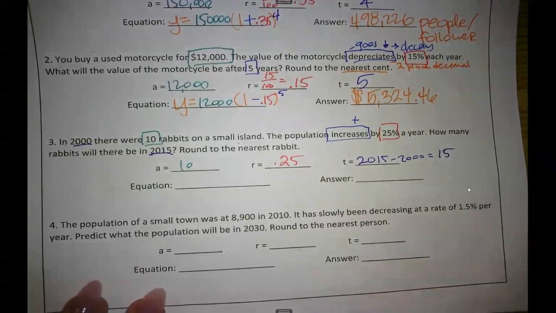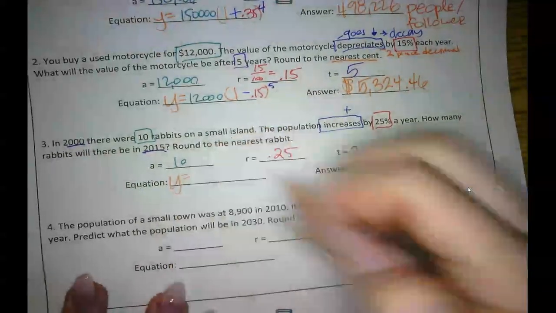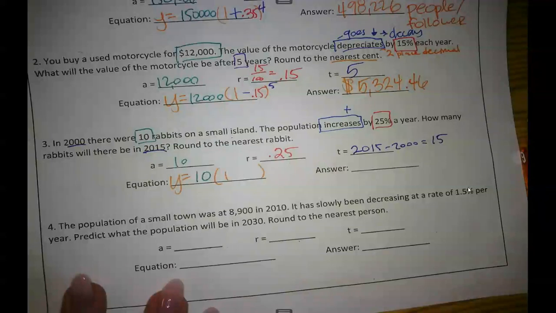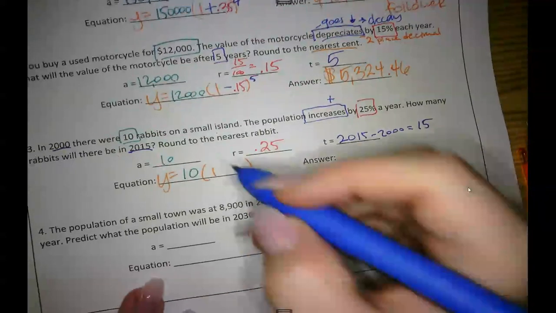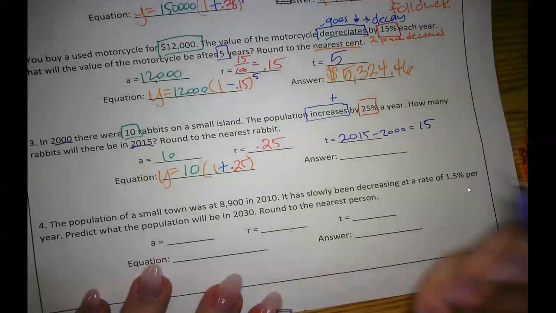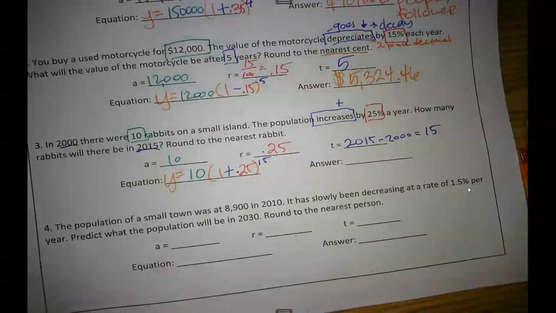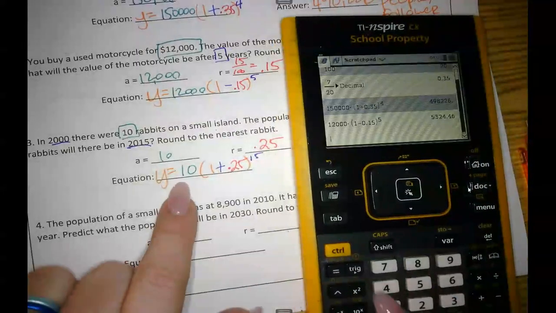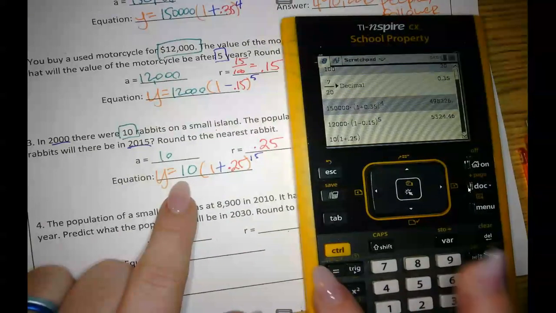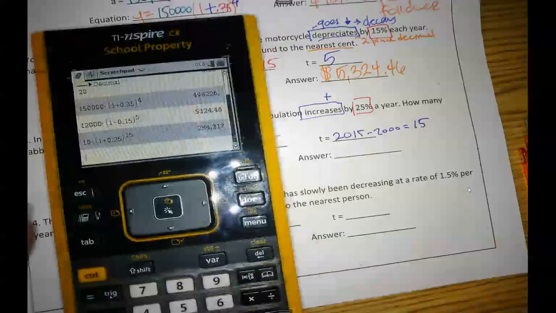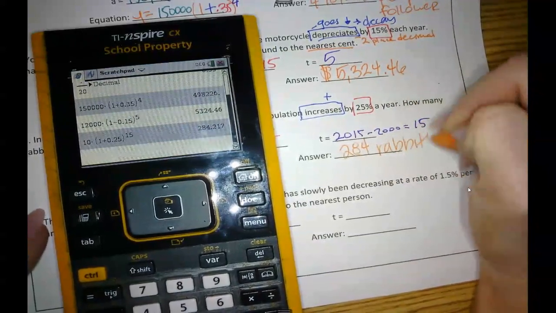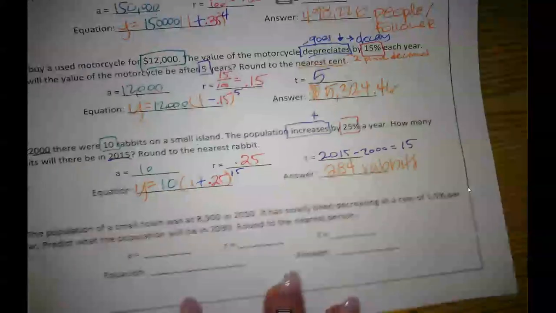That's 15 years. All right, my equation, y equals initial amount, open parentheses, 1. We are increasing, so we are adding 0.25, and we said we were for 15 years. All right, calculator, 10, open parentheses, 1 plus 0.25, close parentheses, raised to the 15th power. We should have 284 rabbits. All right, one more example.